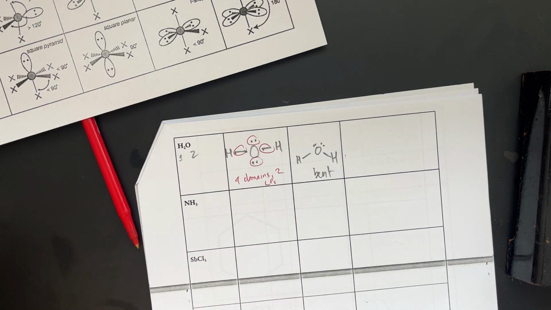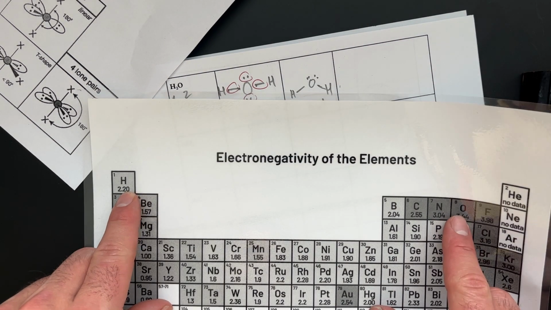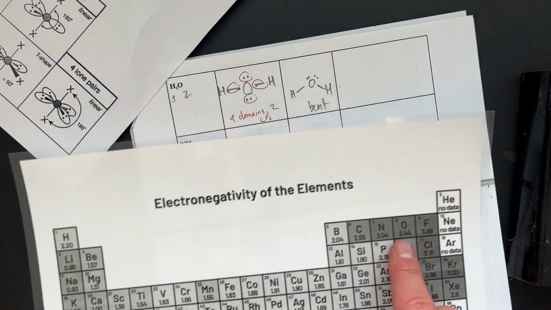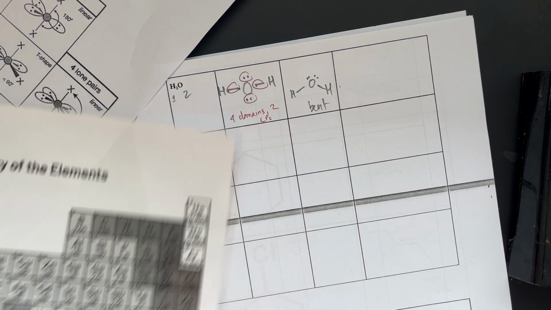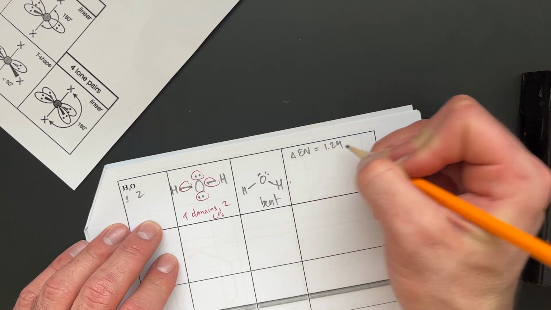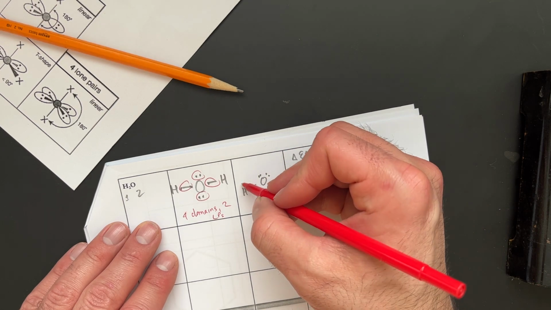Now, is it polar, is it non-polar? Well, we take a look at our electronegativity chart, like H and O. That's a 1.24 difference. O minus H, right? 3.44 minus 2.20. And so the difference in electronegativity is equal to 1.24. That is well above our threshold of 0.5. And so there are going to be pulls.